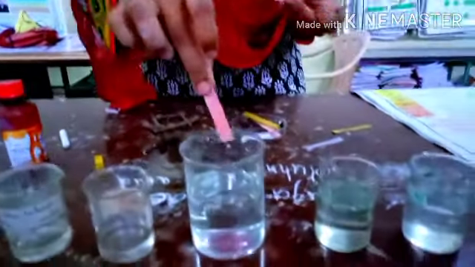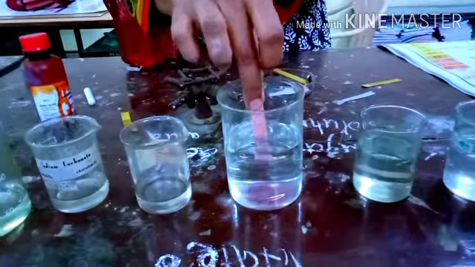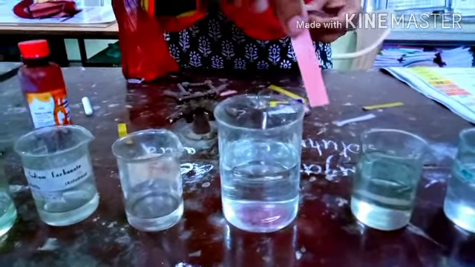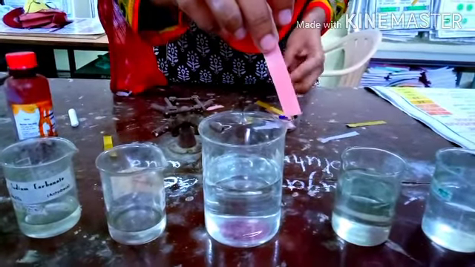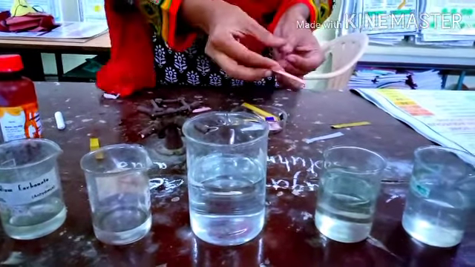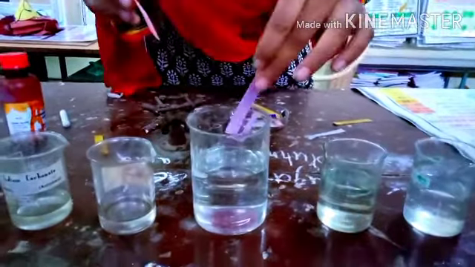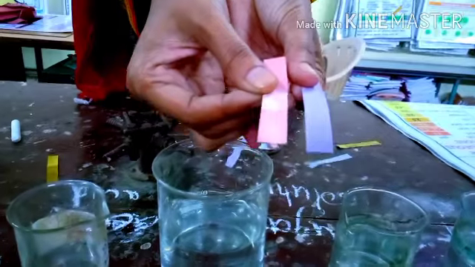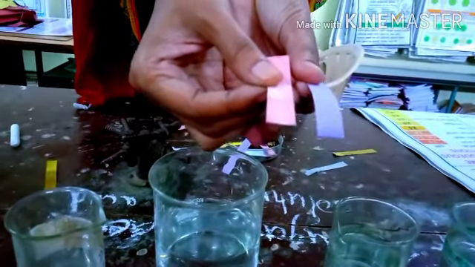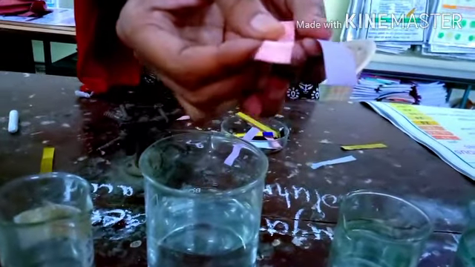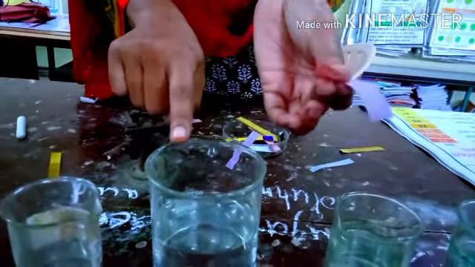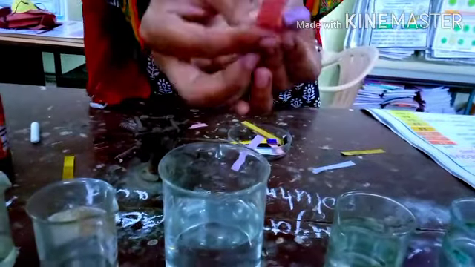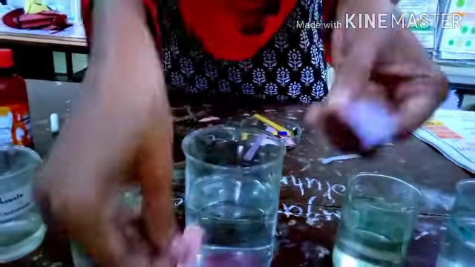I am going to dip the red litmus paper in one of the solutions. You can see that there is no change. I will use one more. Let's use blue litmus paper. Again there is no change. You can see both the red litmus paper and blue litmus paper, there is no change. So that means this solution is neutral and this is water.